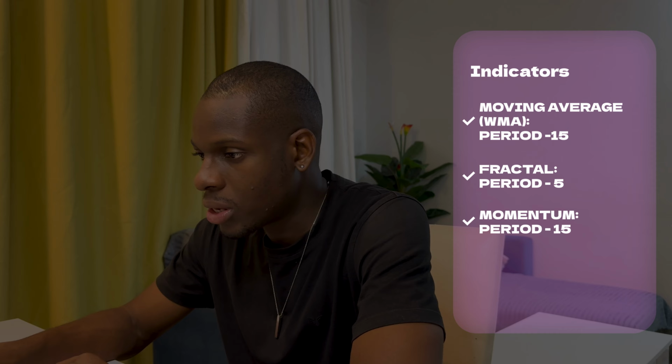So guys, we are on the charts today, as you can see, and just like I mentioned, I've already selected a couple of assets that you see above. Those are the ones that have the best payout percentages and the best setups. And these are the indicators we're using today. We have our moving average with a period of 15, our fractal with a period of 5, and we also have a momentum oscillator with a period of 15 as well.